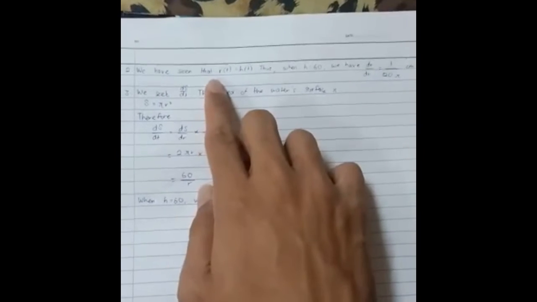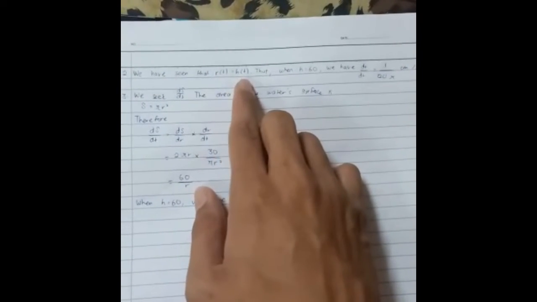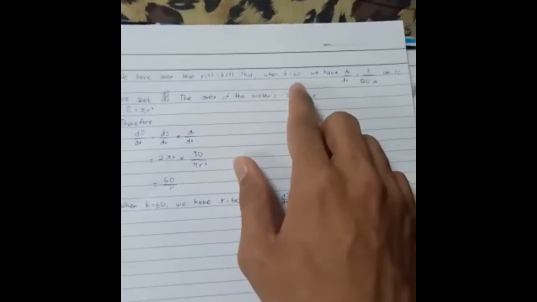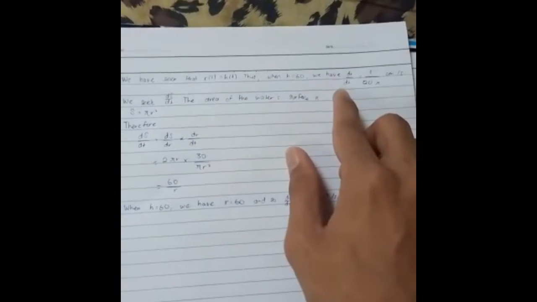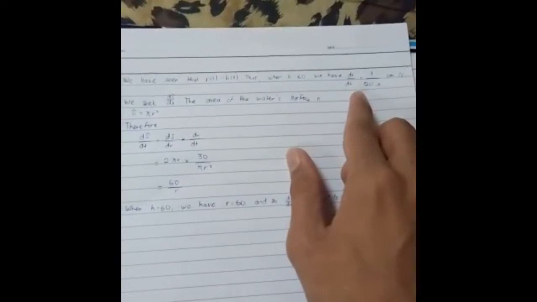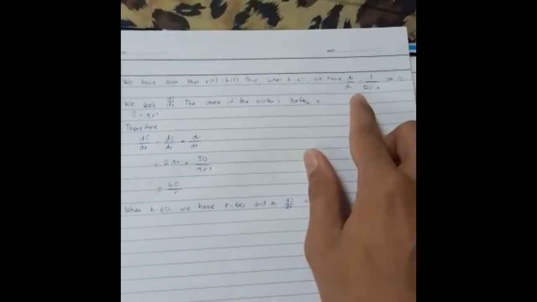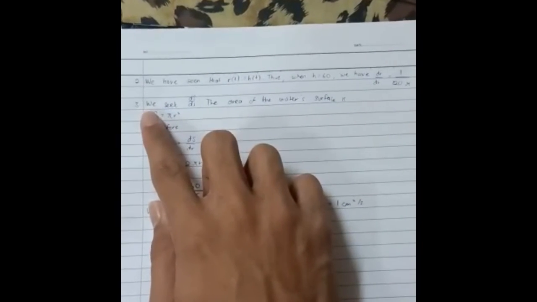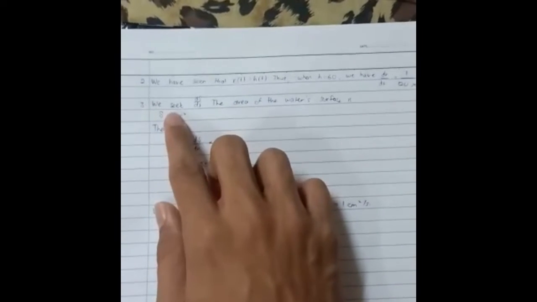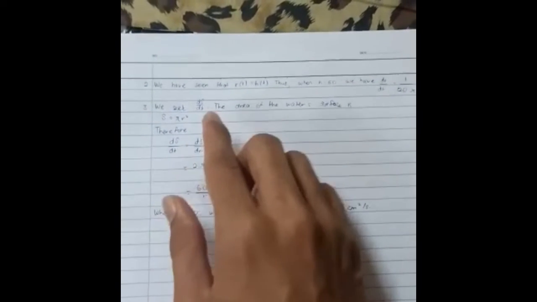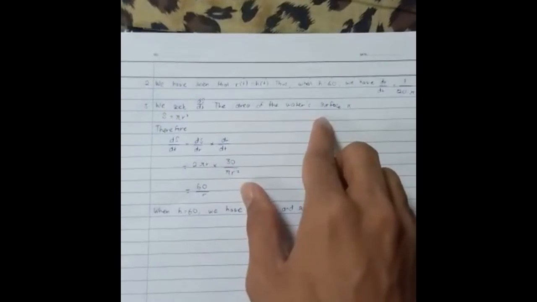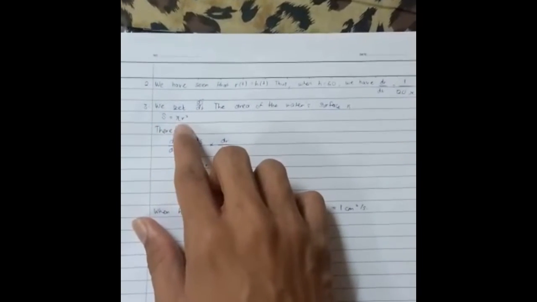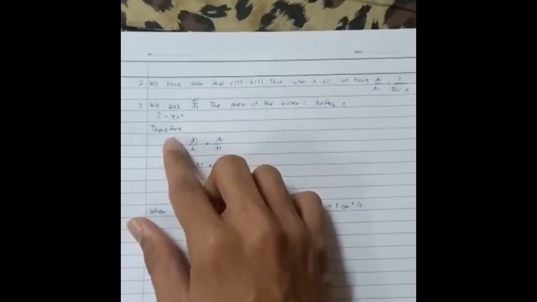So for the second question, we have seen that r equal to h. Thus, when h equal to 60, we have dr per dt equal to 1 over 120 pi centimeter per second. So, at the last question, we seek dS per dt. The area of the water surface is S equal to pi r square.